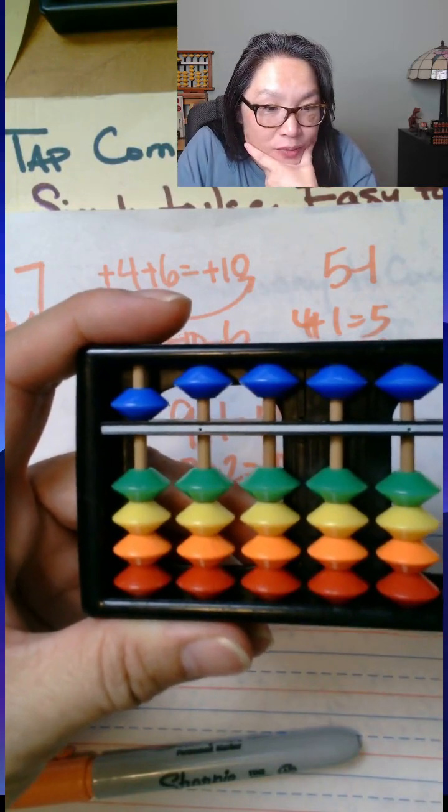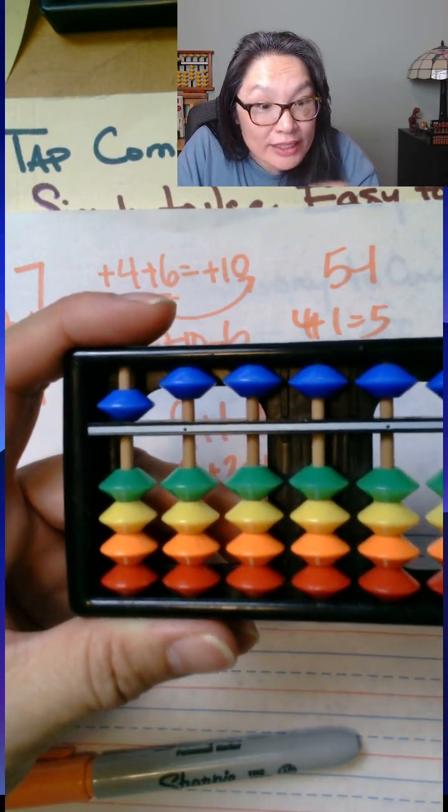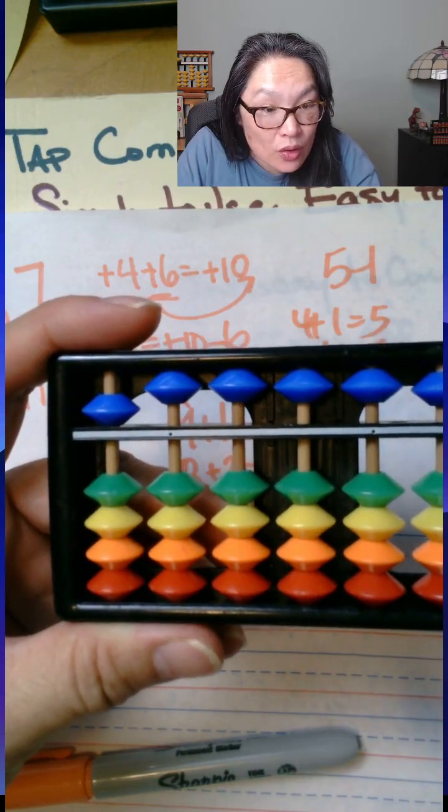So my favorite subject is math. My mom is a math teacher in Mexico. Oh, that's cool. Did she learn how to use the abacus too or no?